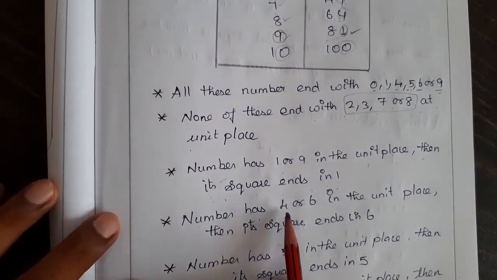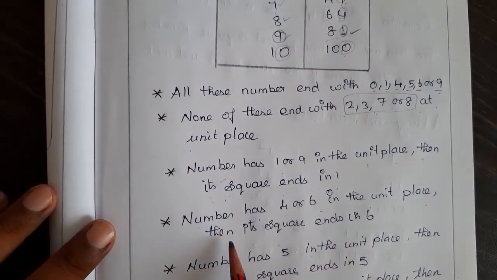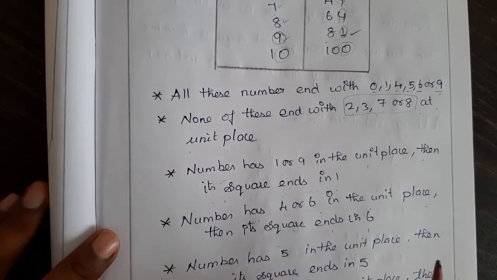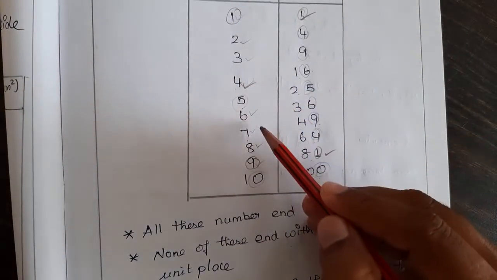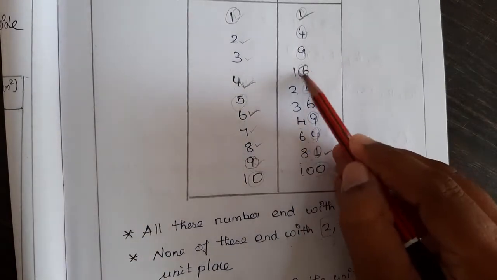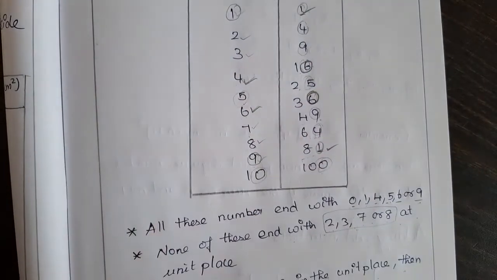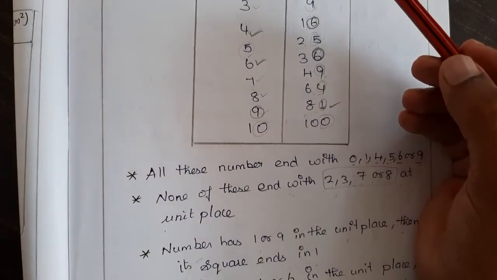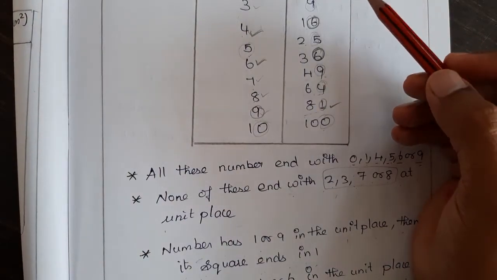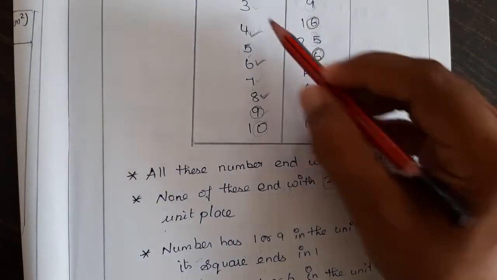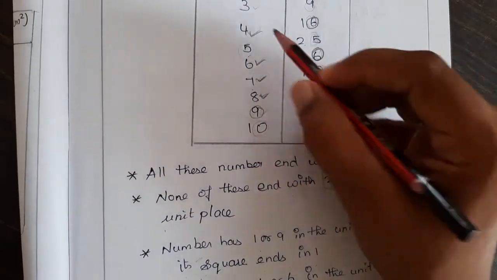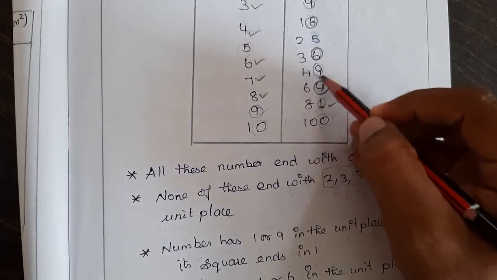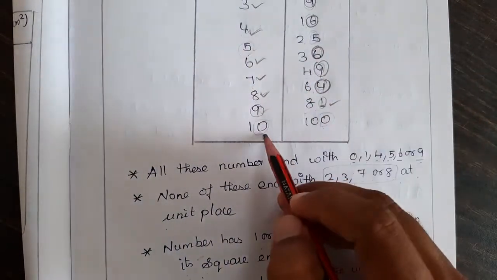The same, if the number has 4 or 6 in the unit place, then its square ends with 6. The same for a number ending with 8 and 2, the square ends in 4. 7 and 3, that is 9. And if it is 5, it is 5, and 0 gives 0.